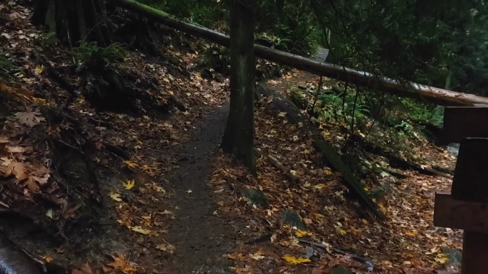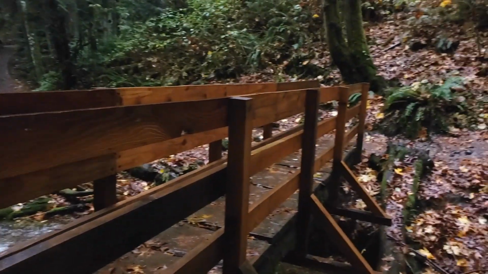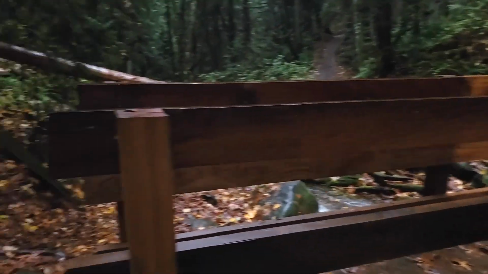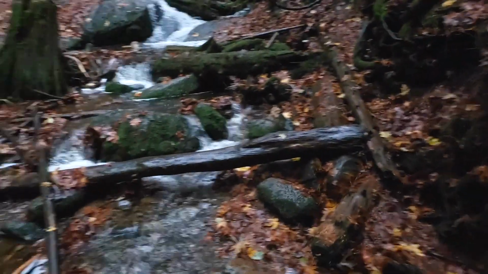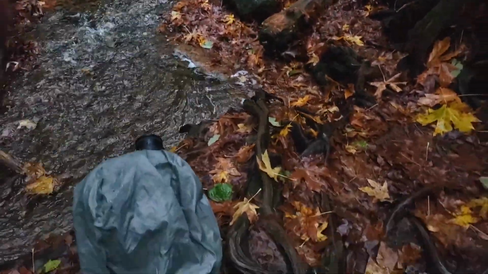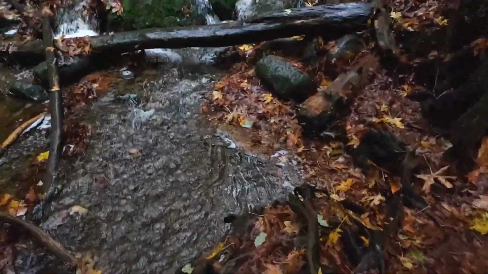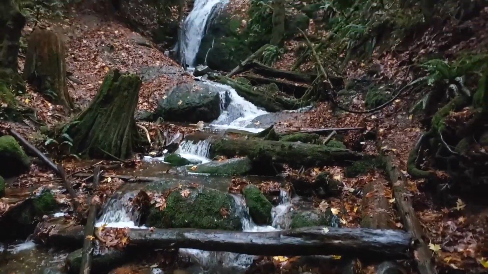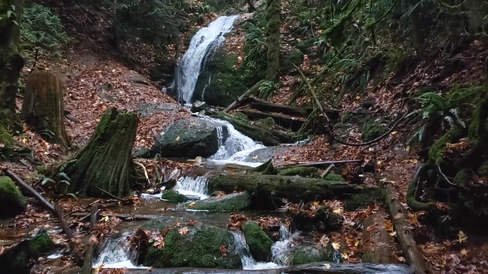As you can see right over here, we are right off the trail. There's a beautiful little wooden bridge that goes over the little creek running off. Here's our beautiful subject we're shooting today, and I have my camera set up right under here. It's a wet, soggy day here in Washington, but we're going to do some landscape photography anyway.